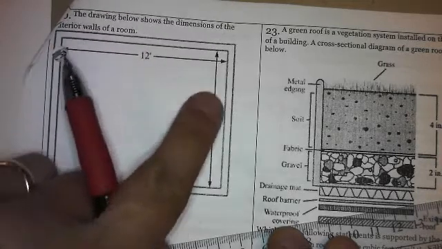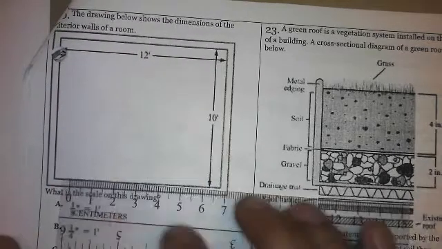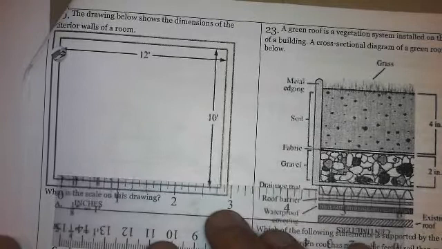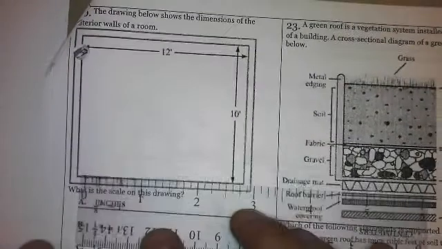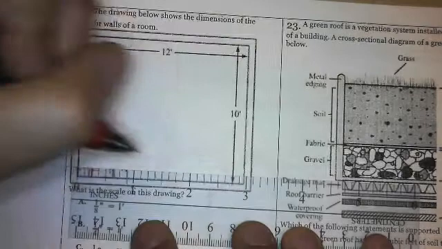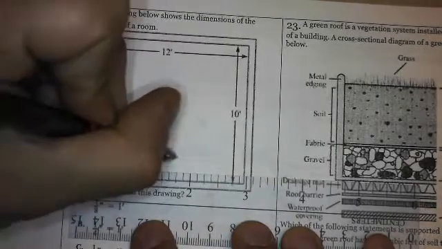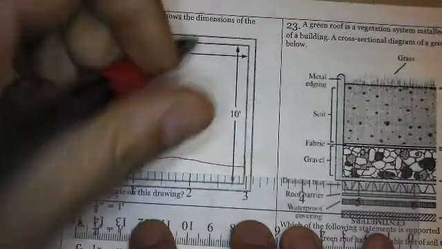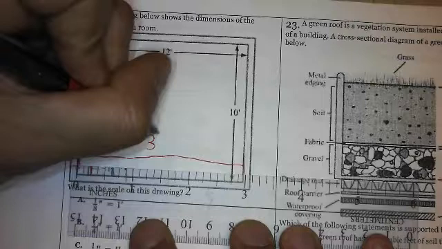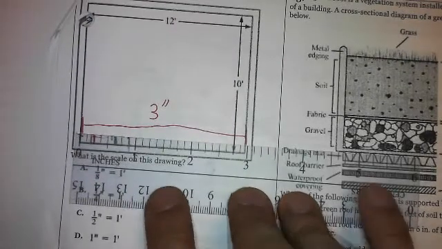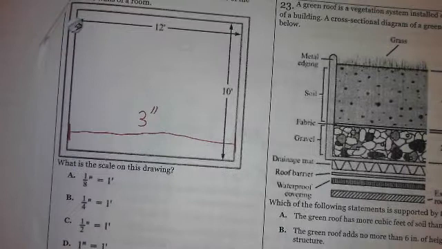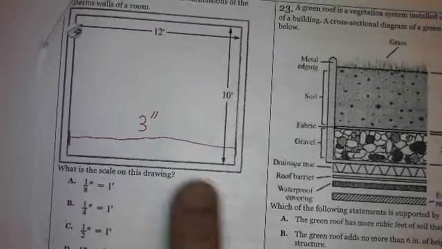Okay, what is the scale on this drawing? This is the dimensions of the interior walls of a room. This is 12 feet. That's 10 feet. They want to know the scale factor. Let's do this in inches because the answer here is in inches and that's feet. Let's look at this. From here to here is 3 inches.